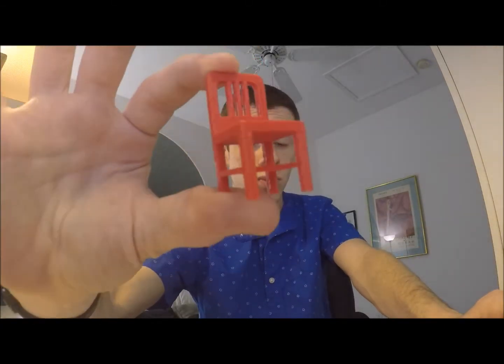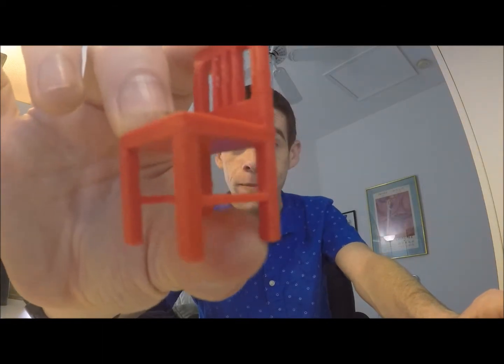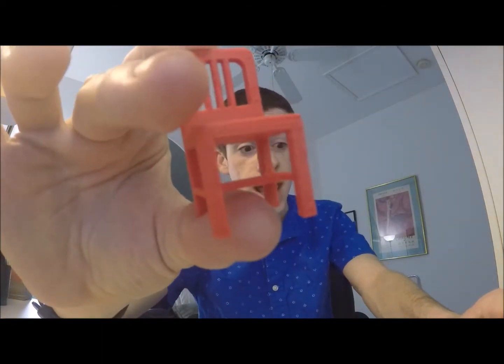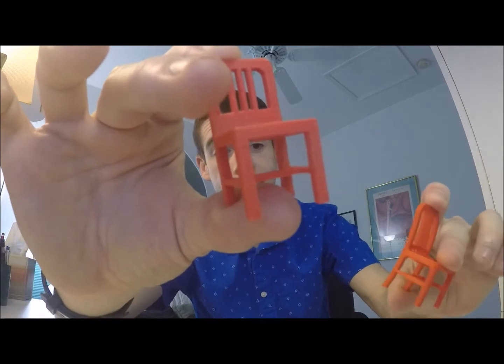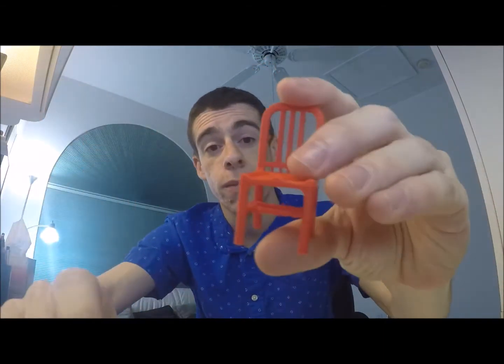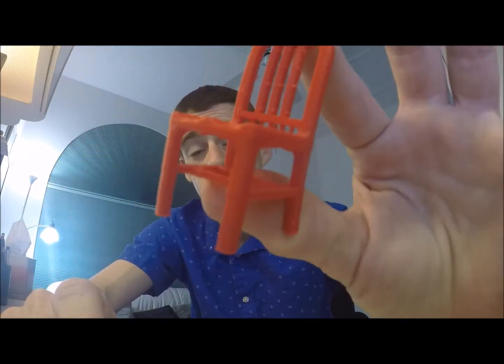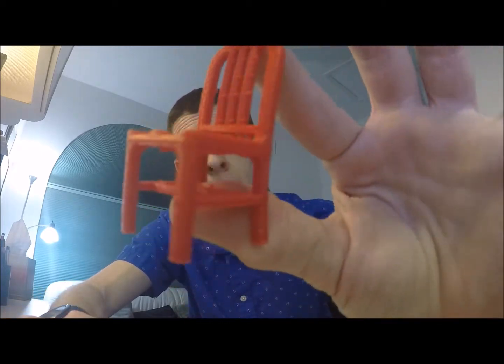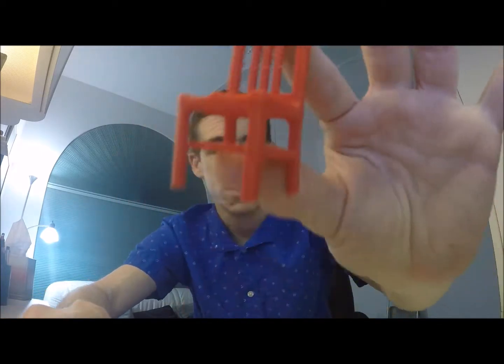This is one of the first little red chairs that I made, all just basic rectangles. And you can see after quite a while, I got better at modeling more complex shapes, and my chair ended up looking like this.